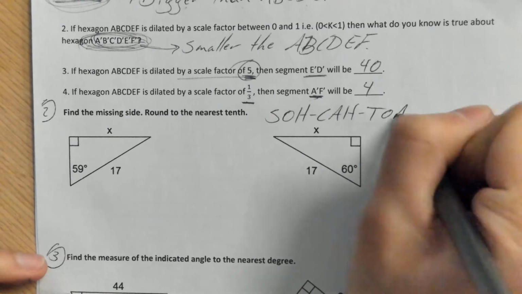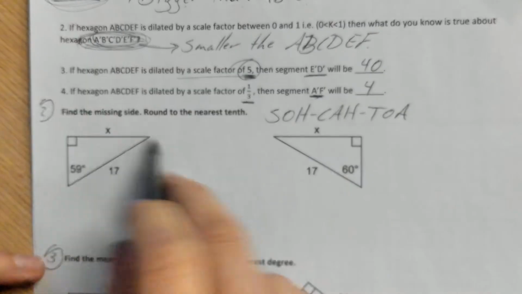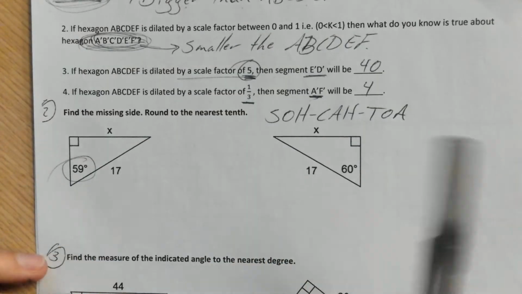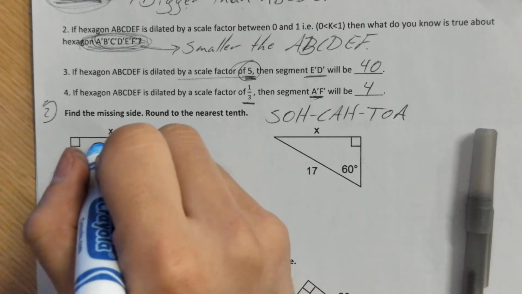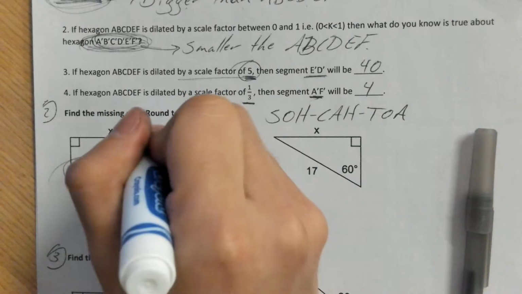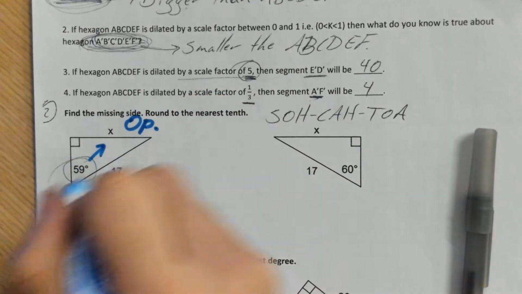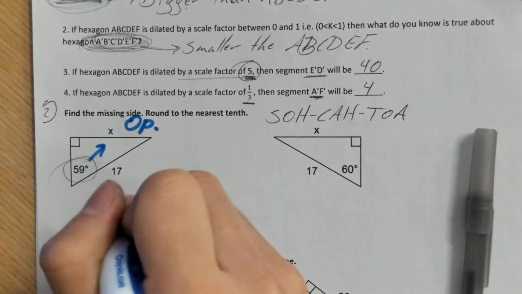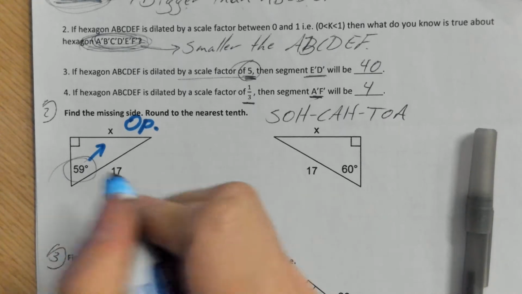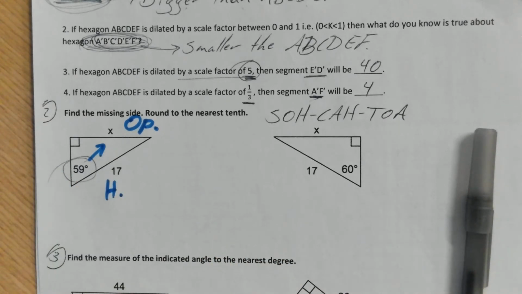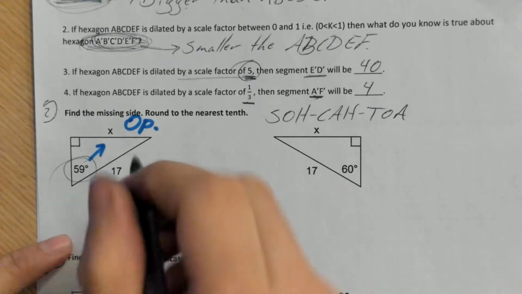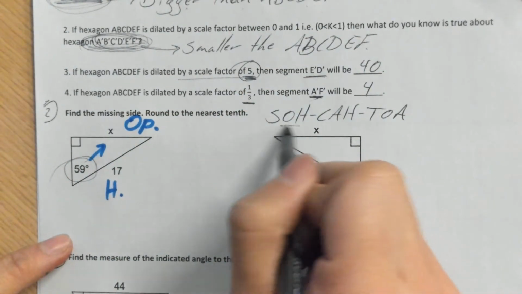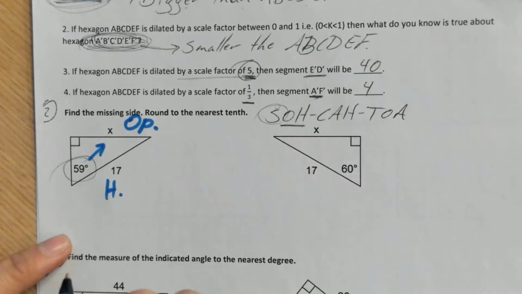SOHCAHTOA. So let's begin with the first one. They're giving us this angle. Alright, so opposite to this angle we can find x. So x is our opposite. 17, that's the longest side, so this is my hypotenuse. And I really don't care about the other side, it's not given to us. I just know I'm using the opposite and the hypotenuse. So this is a sine problem, because sine uses opposite and hypotenuse. So I'm going to use sine.